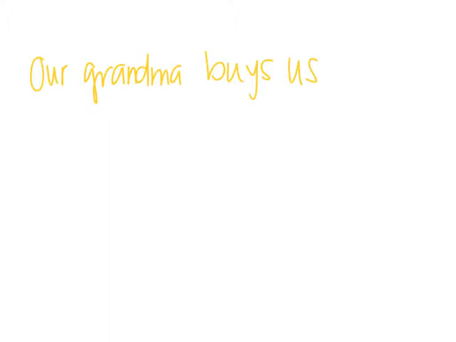We're going to do that process one more time, so here's my sentence in English. Our grandma buys us a present. Okay, so first, let's just translate it into Spanish.